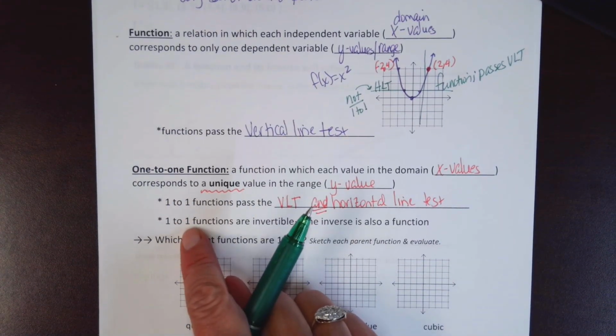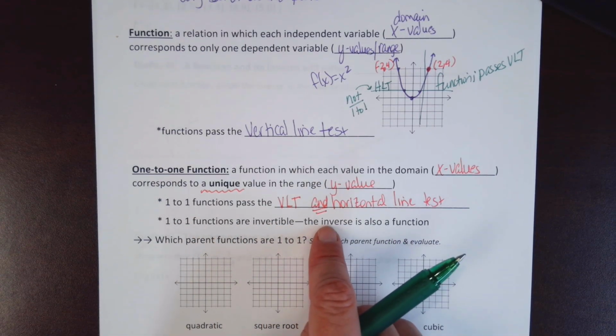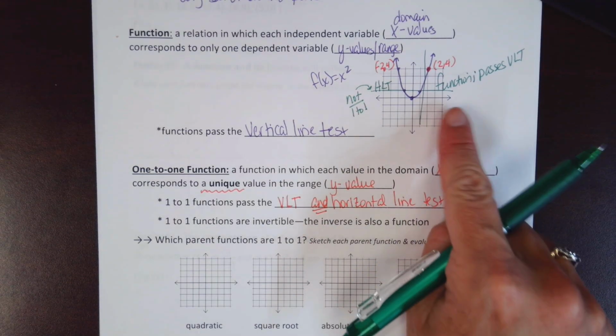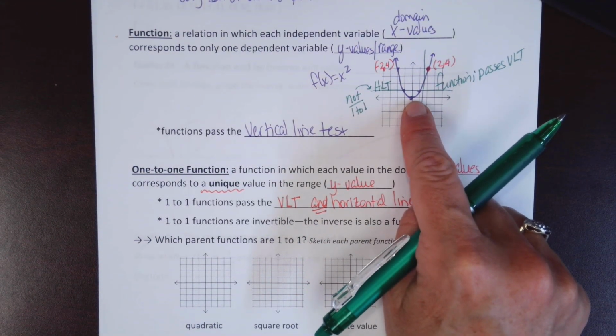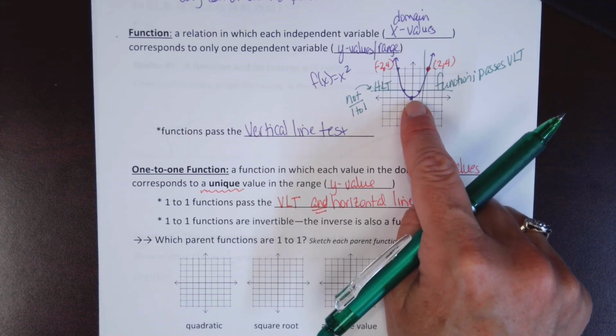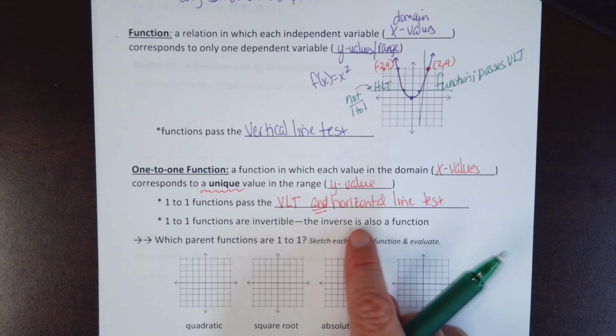Another interesting thing about one-to-one functions is that they are invertible in the sense that their inverse is also going to be a function. If I invert my parabola, the inverse will not be a function. I can invert it, but it doesn't give me a function. If I invert a one-to-one function, the inverse is still going to be a function.